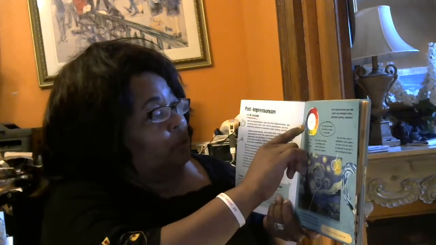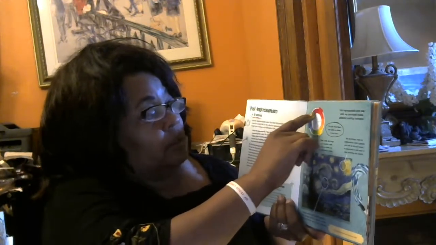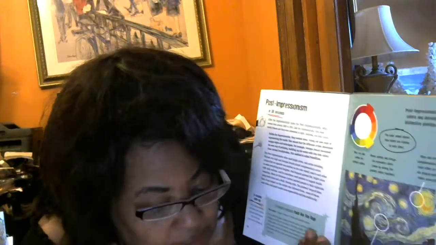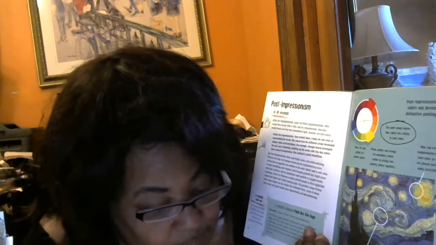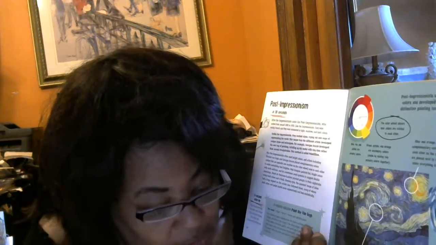Like if you take blue and orange, you're going to get some of these colors. If you took shades of green and shades of blue, you're going to get a blue-green. There are different shades from the primary colors, and then there are tints.